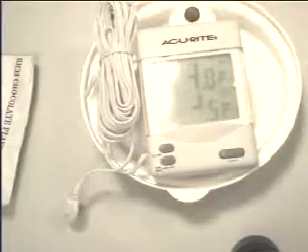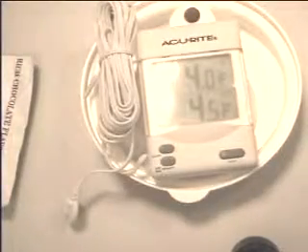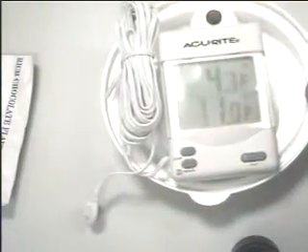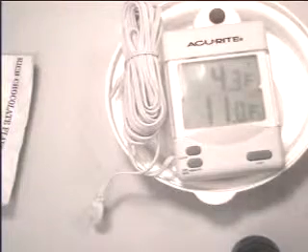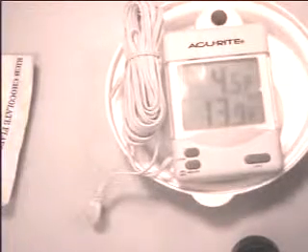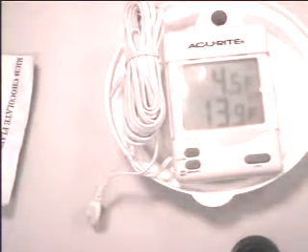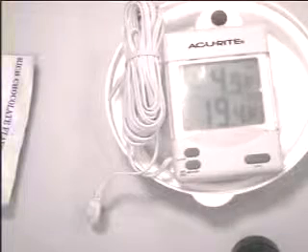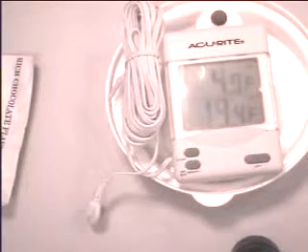And you can clearly read the scale. Looks like we've got a little bit of glare there. Now we see that one scale is changing very rapidly and the other is changing much more slowly.